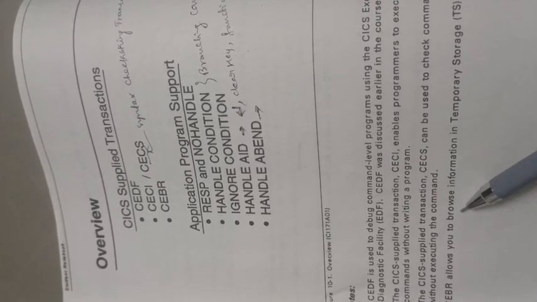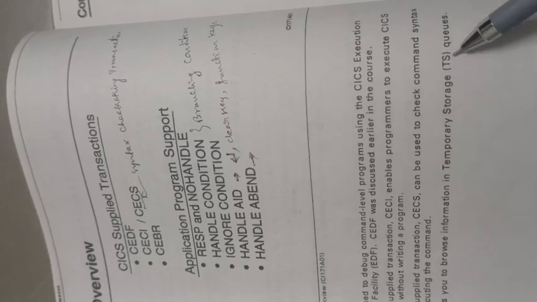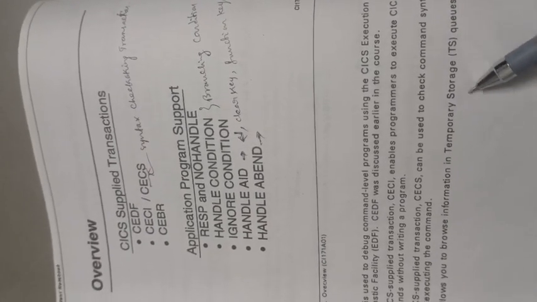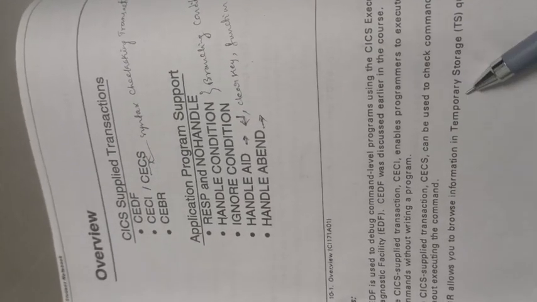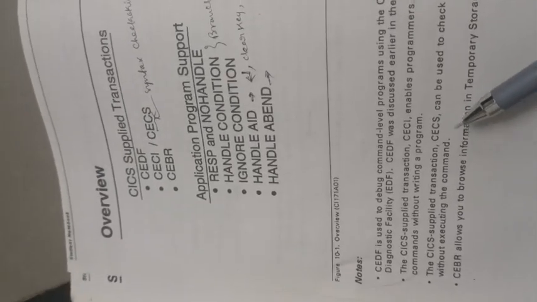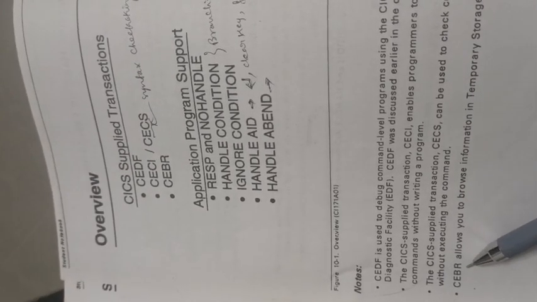And CEBR allows us to browse the information in a temporary storage queue. In the previous lesson, we discussed what temporary storage queues, TSQs, are and how to browse them with a command. Also, we have a command called the CEBR command.